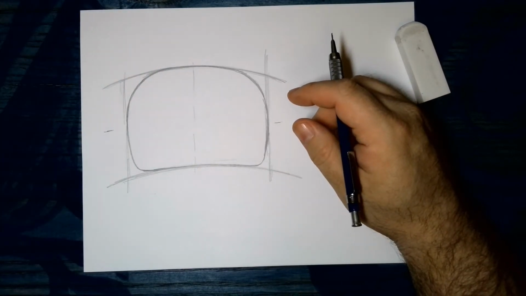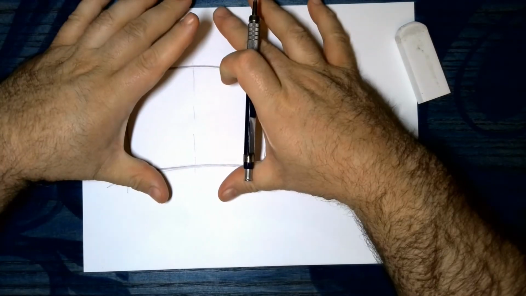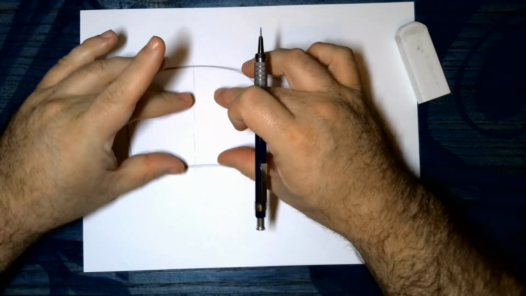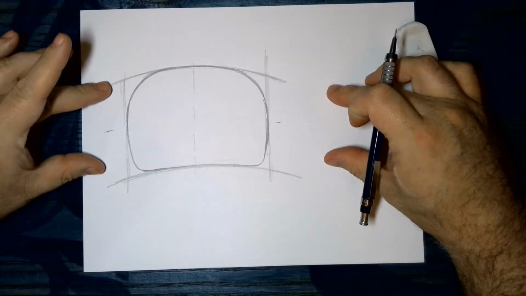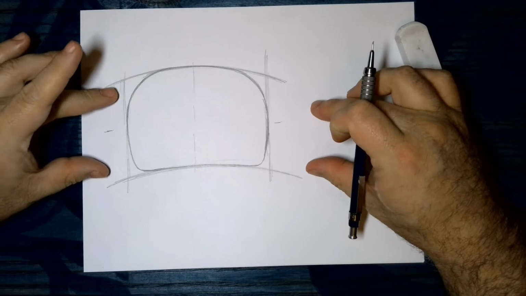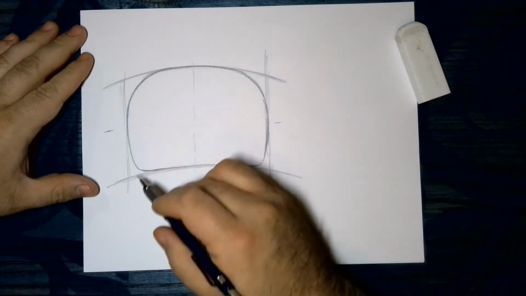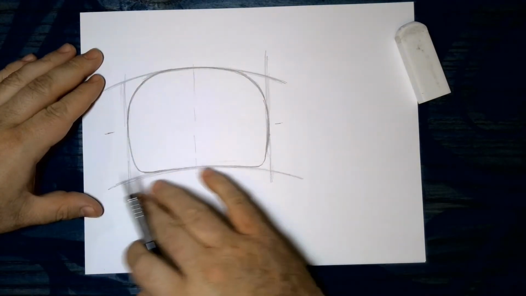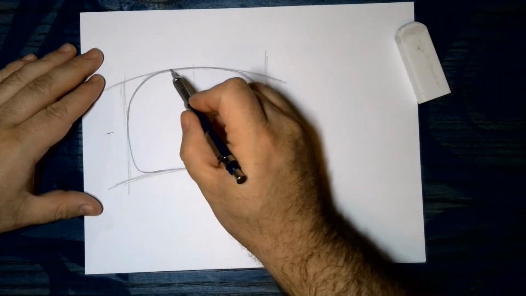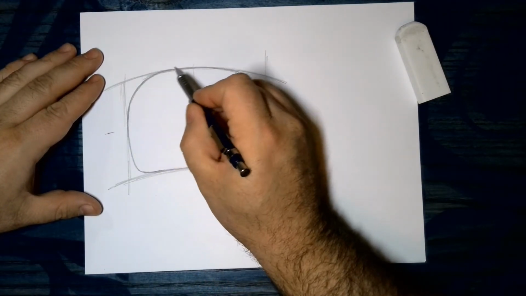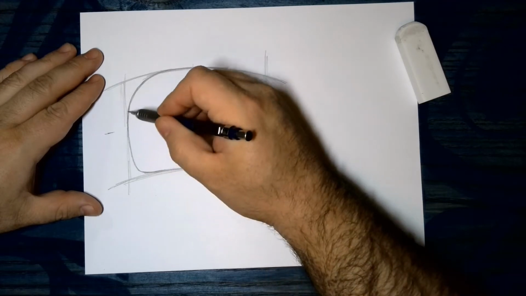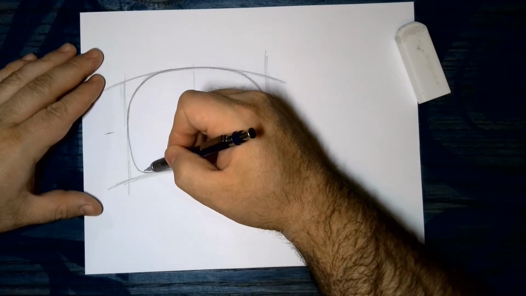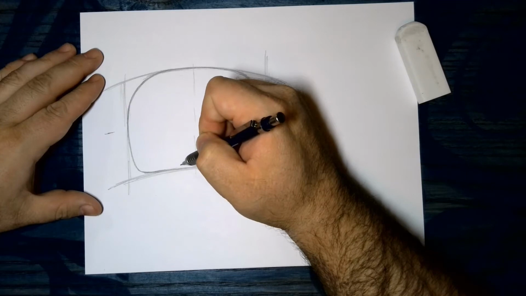And an ovoid shape can vary. It could be taller, it could be shorter, it could be longer. But the rules are still the same. It's still a curved line on top and bottom. Not a big curve, but just a curve. And it's a bigger, curved corner in the top, and then transitioning into a smaller corner in the bottom.